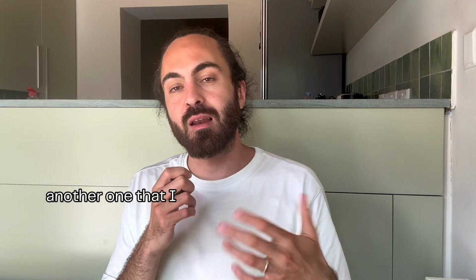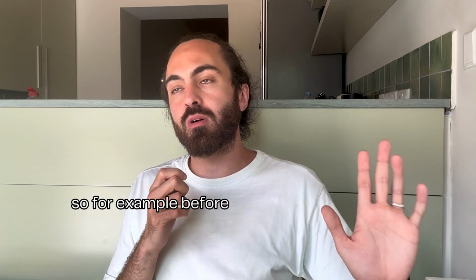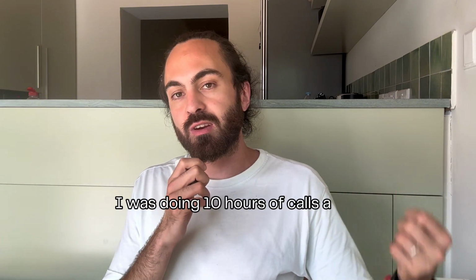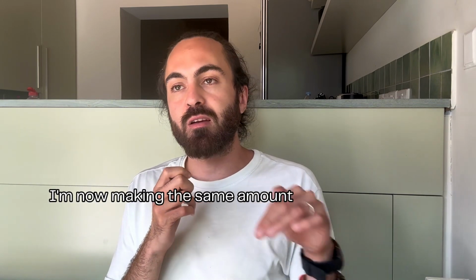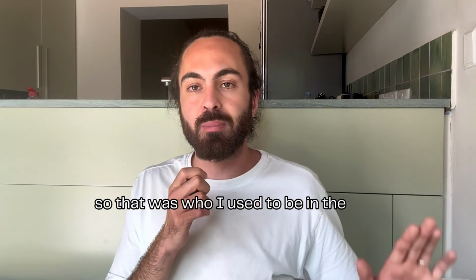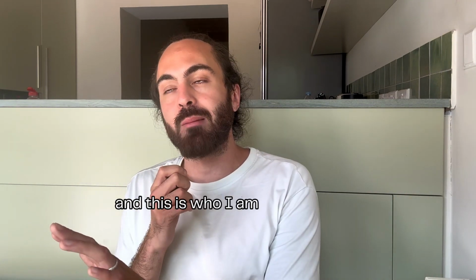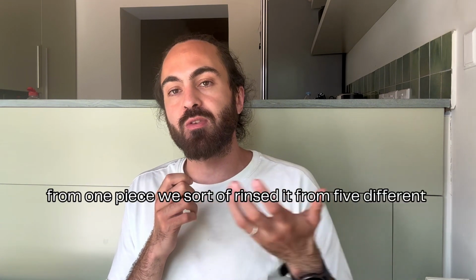Another one that I like using is the past versus the present. So for example, before I used this leverage thing, I was doing 10 hours of calls a day. Ever since I've implemented this leverage system, I'm now making the same amount of money without being on calls. So that was who I used to be in the past, and this is who I am in the present. So all of a sudden, from one piece, we sort of rinsed it from 5 different angles.